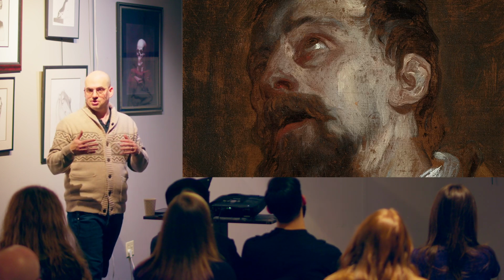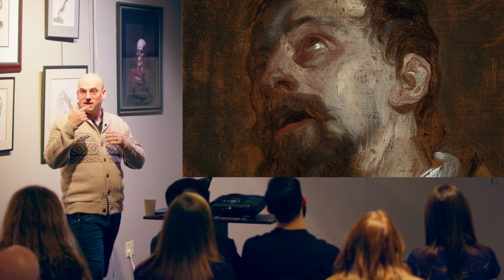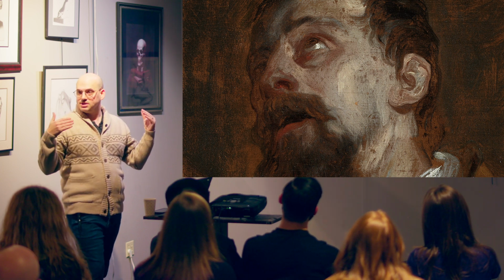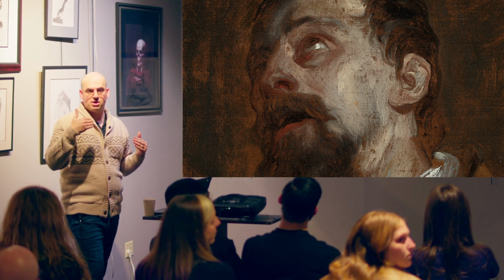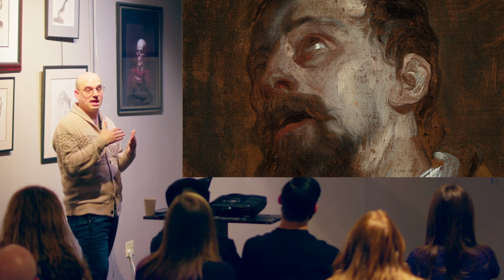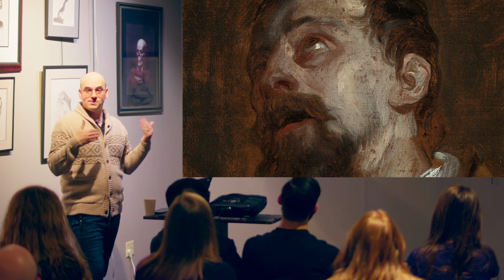So like Caravaggio, you can see around the bag of the eye that Van Dyck is actually using the tone of the canvas as part of his halftone. So he is not feeling obligated to get rid of it. If it works, he keeps it.